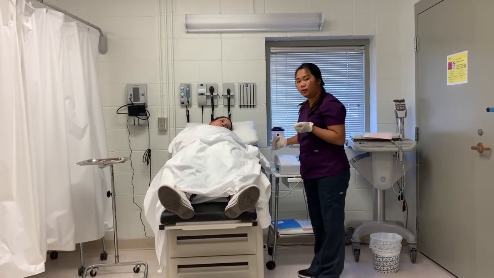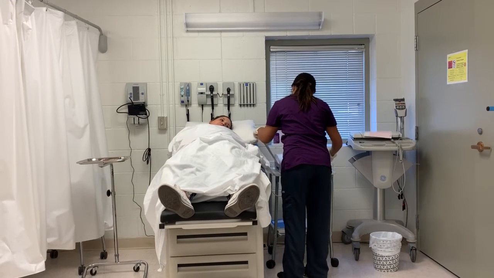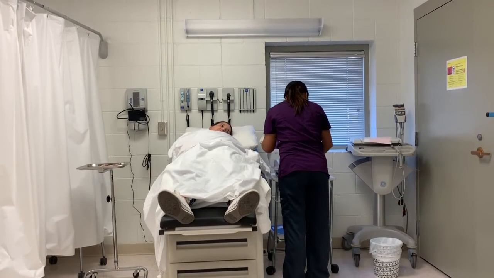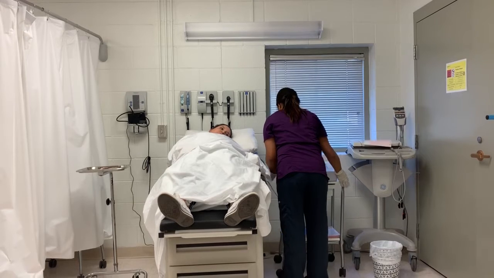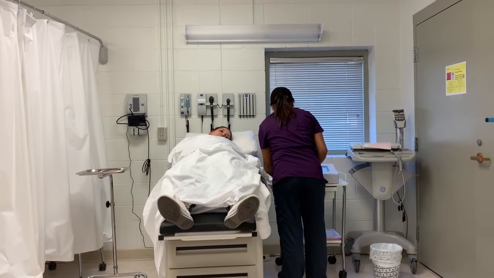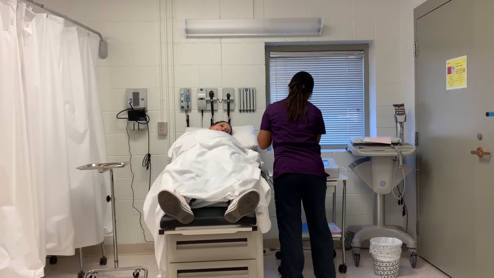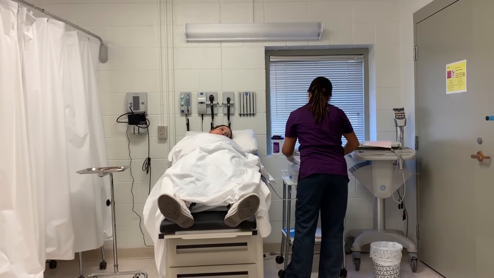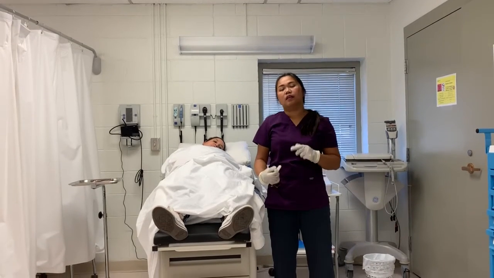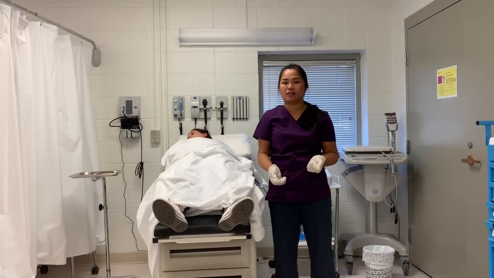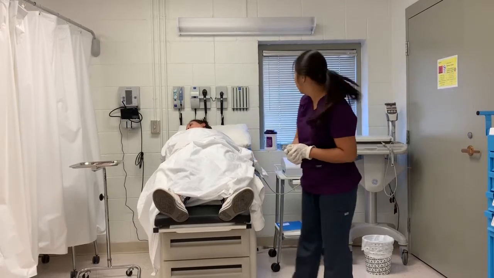I'm going to go ahead and print another one for the physician to review, and the other one will be on file for the patient. Now that we've finished the test, I'm going to go ahead and remove the lead wires and electrodes and clean the patient's skin.